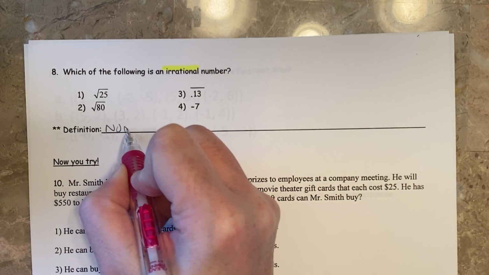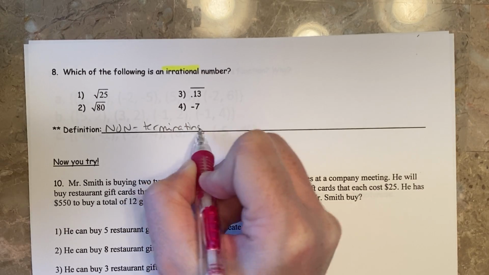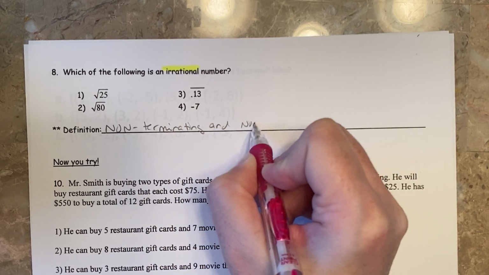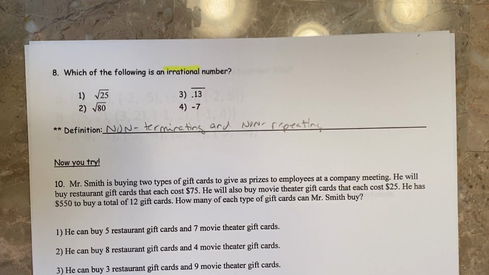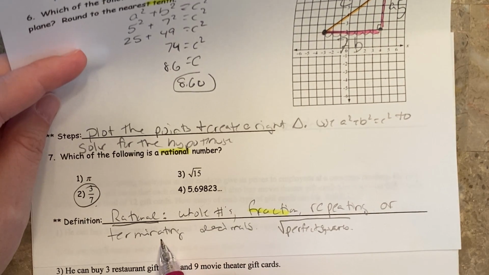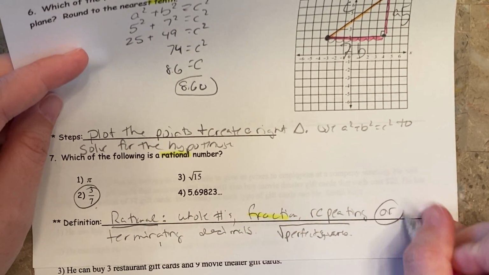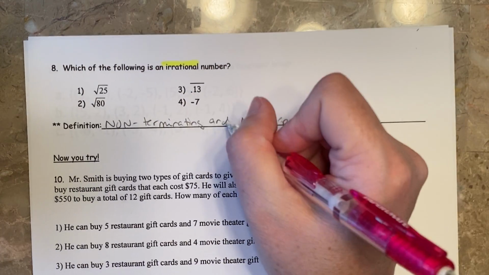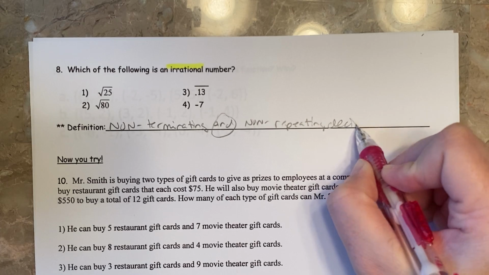So let's go definition first. So non-terminating and non-repeating. Okay, I want to point out one thing. It's repeating or terminating. Okay, a number can't be repeating and terminating at the same exact time. So this one is or, but this one is and. Okay, it's non-terminating and non-repeating decimals.